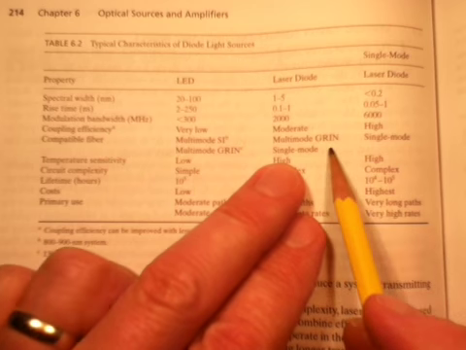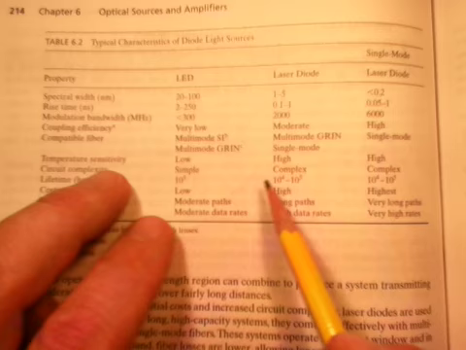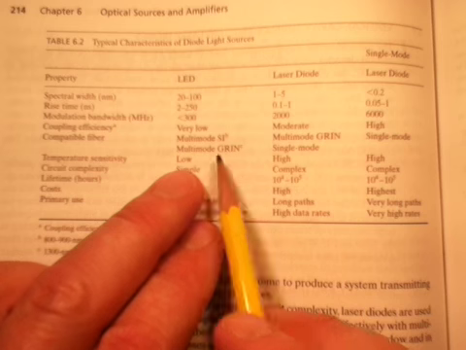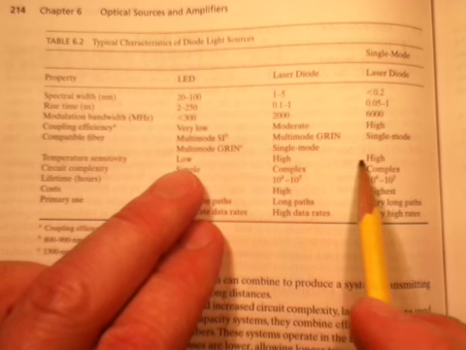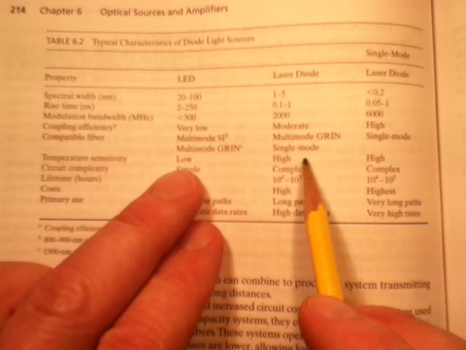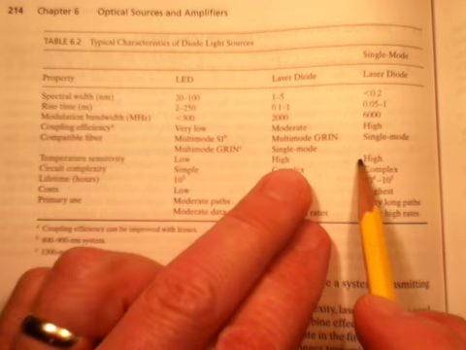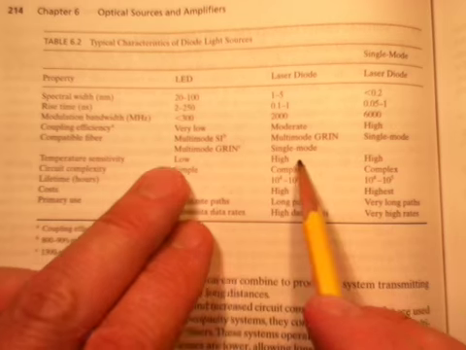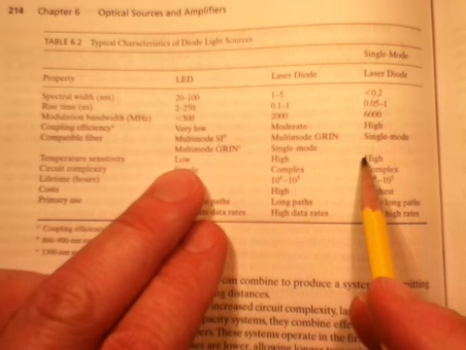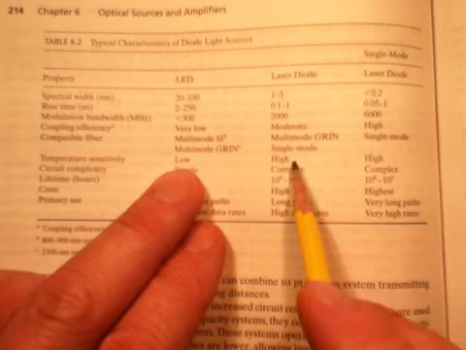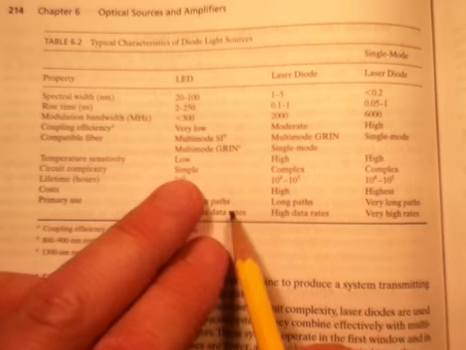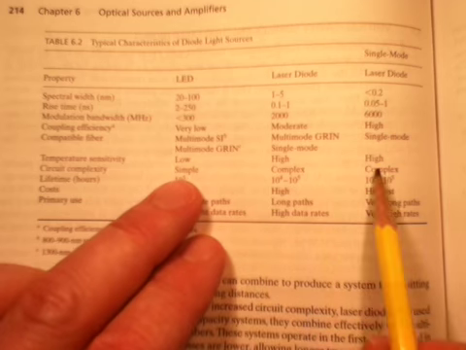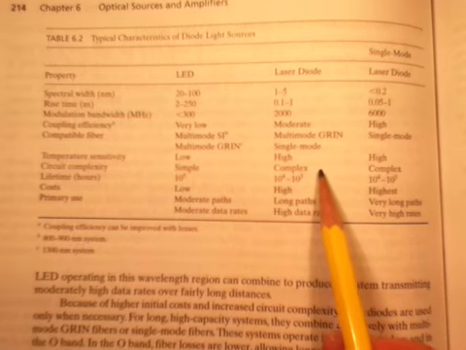In the laser diodes, temperature sensitivity, well, I drew that curve for the laser diode, and the response function of output optical power versus drive current really does depend a lot on temperature, and so basically laser diodes need to be temperature stabilized, whereas LEDs don't. The type of circuitry to drive them is more complicated for laser diodes, in part because of the temperature stabilization that's needed.